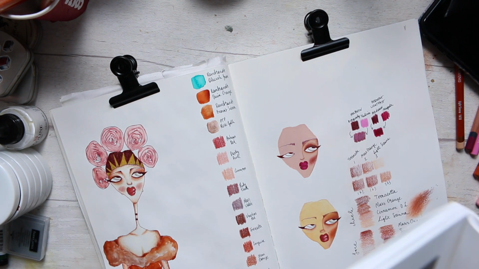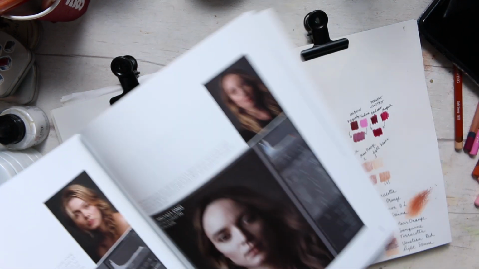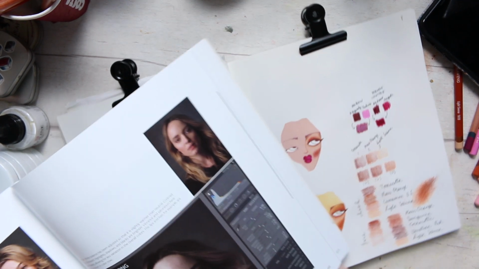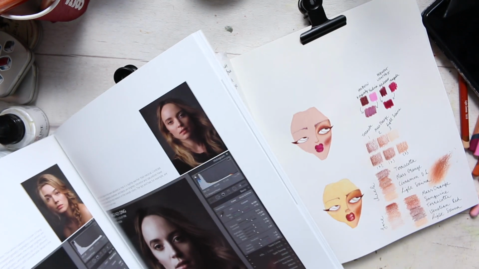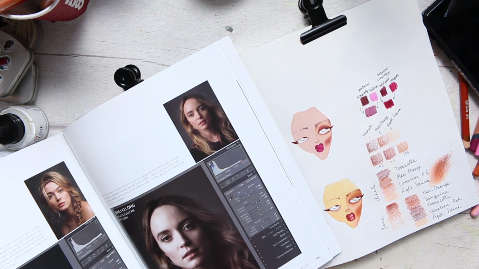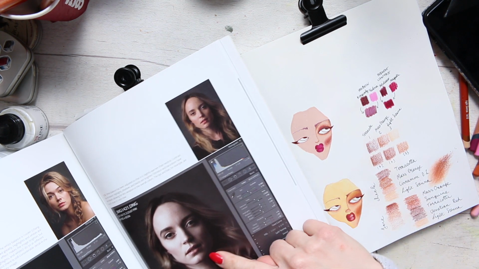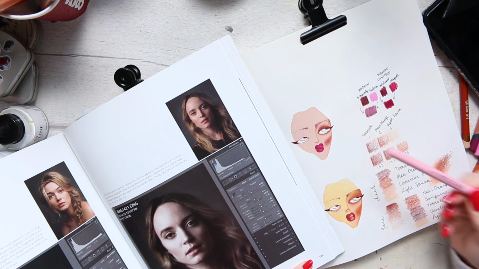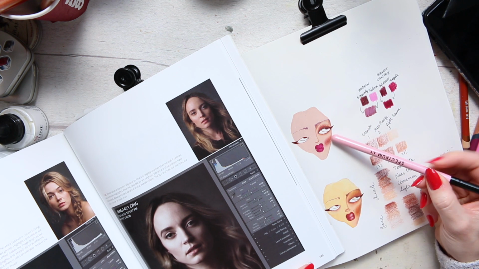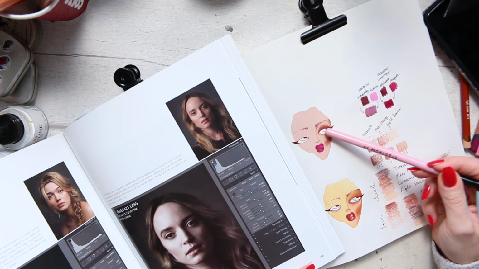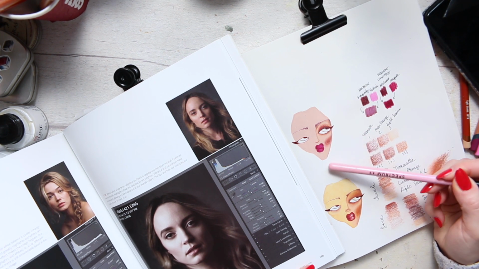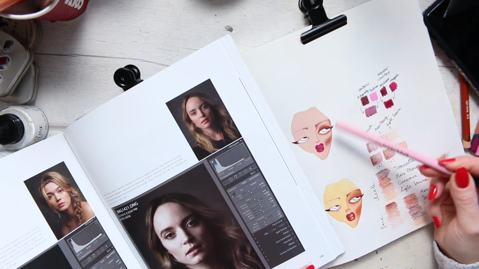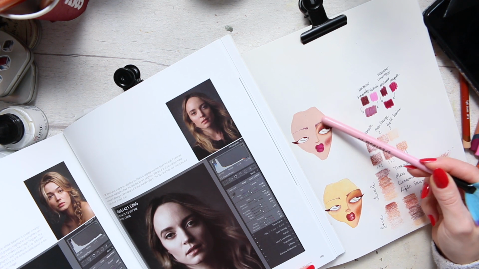So what I'm going to do is put this book somewhere where I can refer to it and look at my illustration and try to get this sort of stronger shadowing here, because at the minute we have some areas that still look relatively flat. I'd say this area here needs a bit more work, and around the chin as well, possibly even around this area.